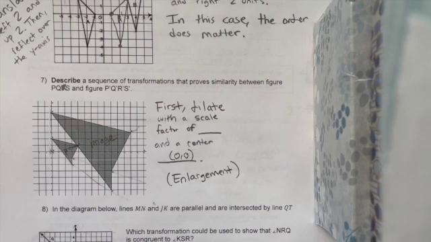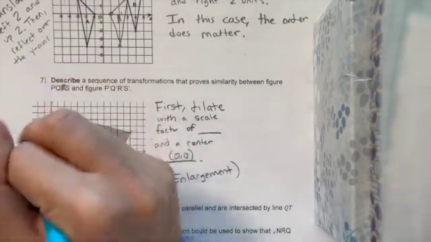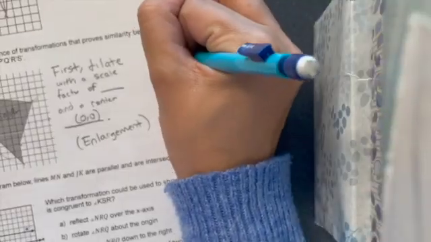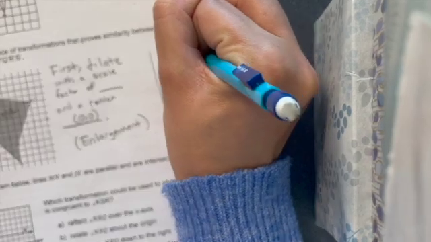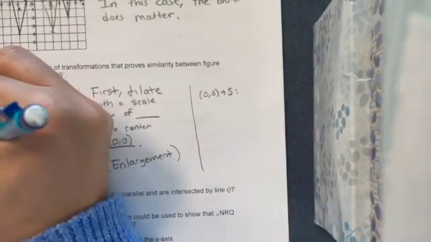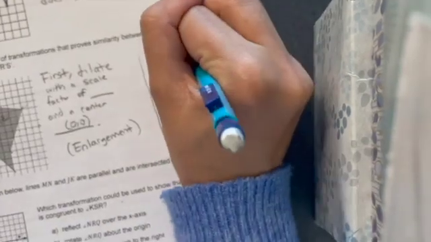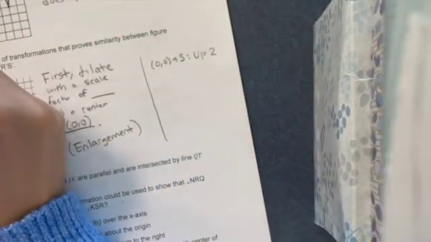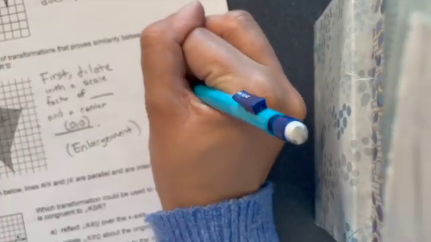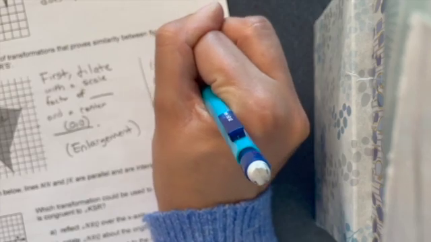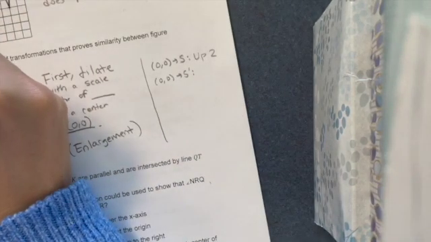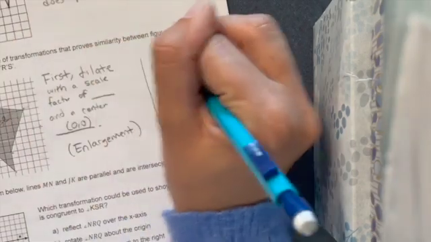Okay, and how much bigger? Right, how much bigger is it getting? We can do that a few ways. So one way is we can say from that center, from the origin to S, we go up 2. And then from the origin to S prime, we go up 1, 2, 3, 4, 5, 6.